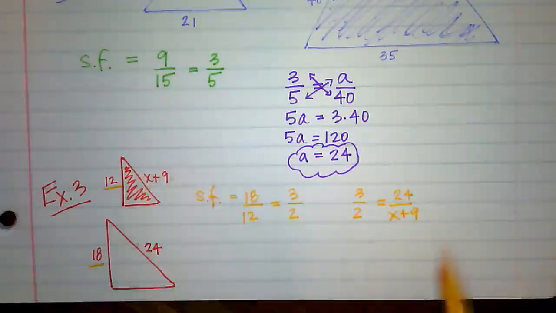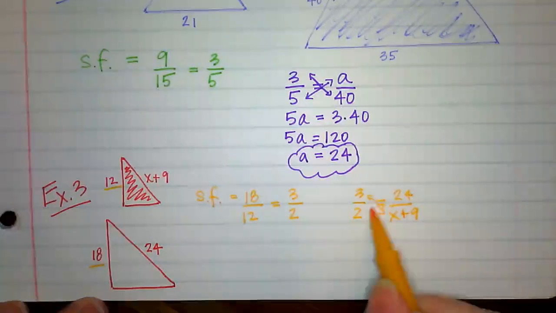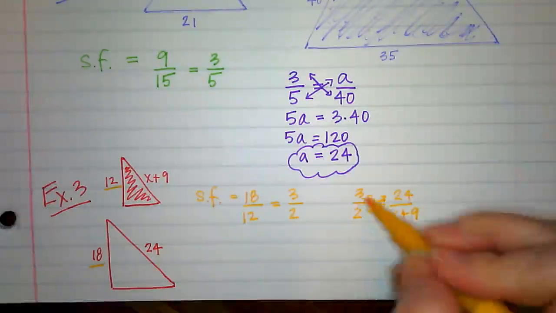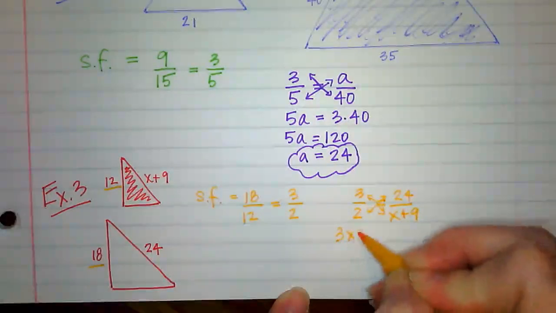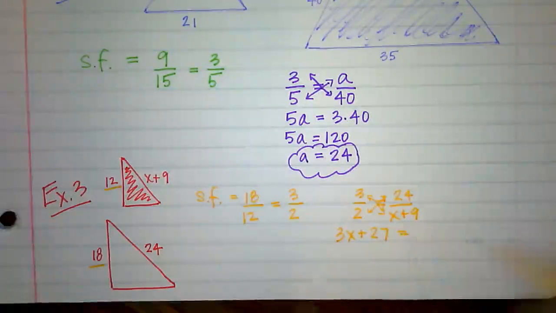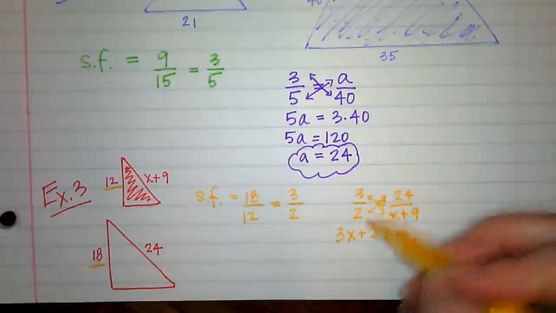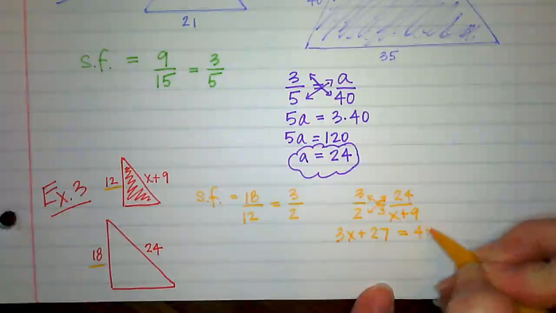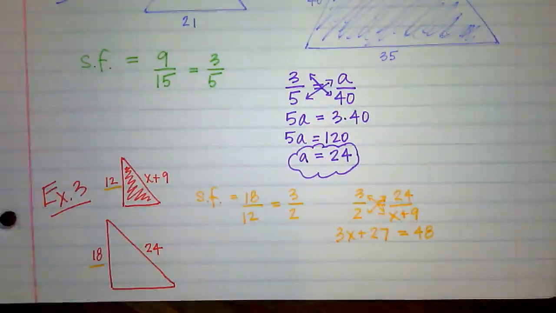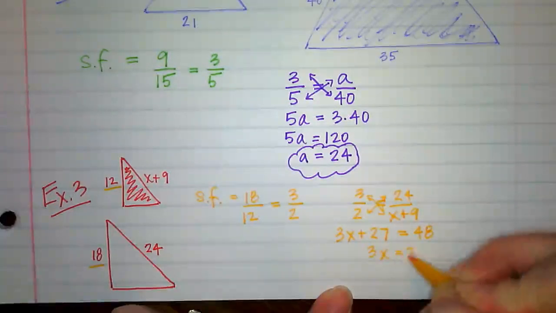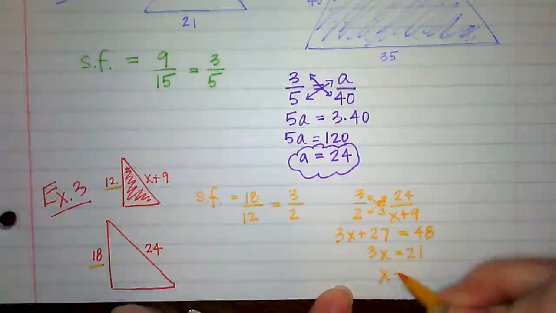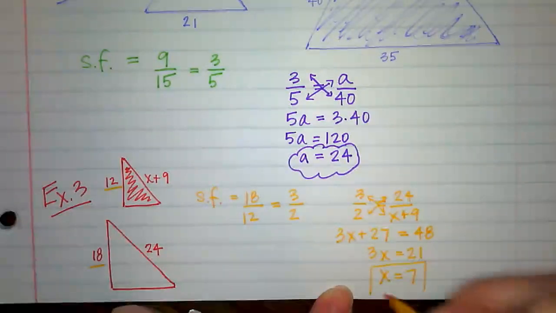And now to solve, we can do what we did up here. So if we multiply the diagonals together, we'll get 3x plus 27. If we multiply those two together, we get that it equals 48. So now we just need to solve. So subtract 27, so 3x would be 21, divide by 3, so x is 7.